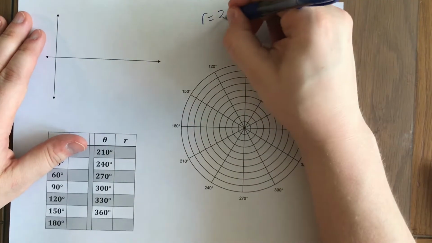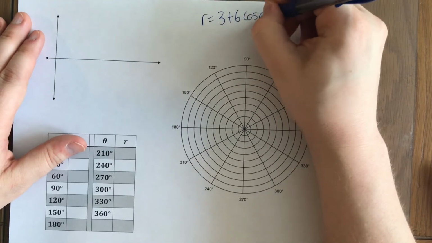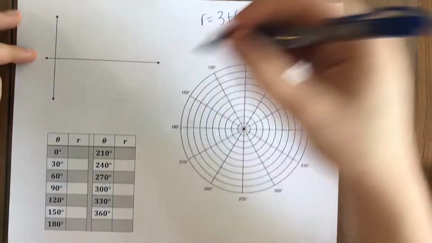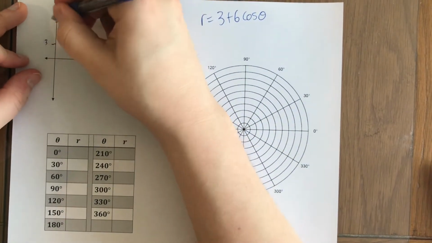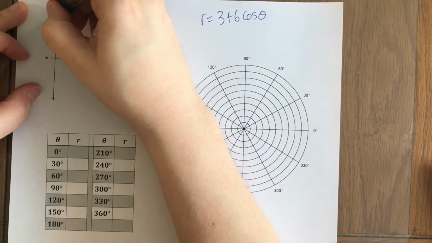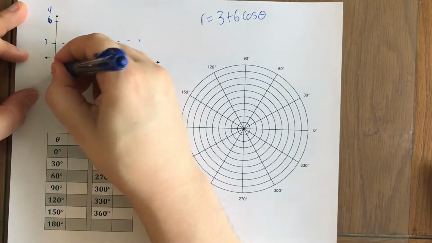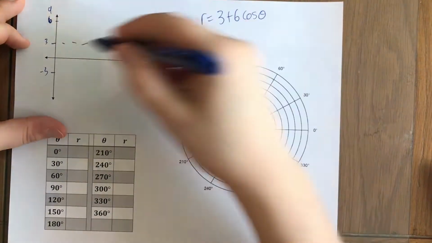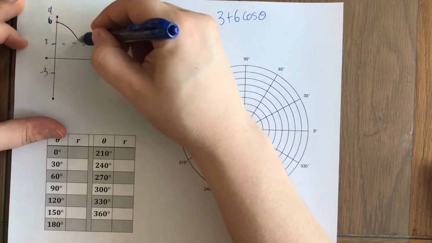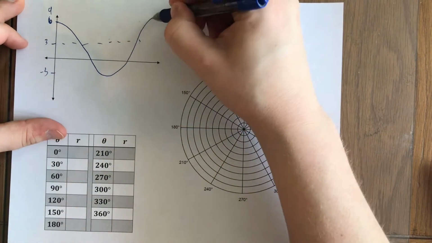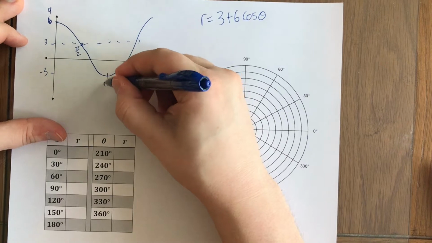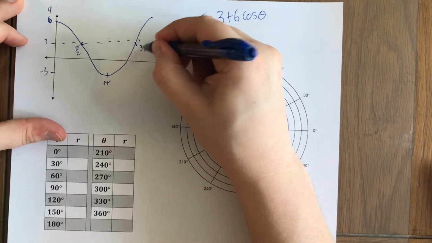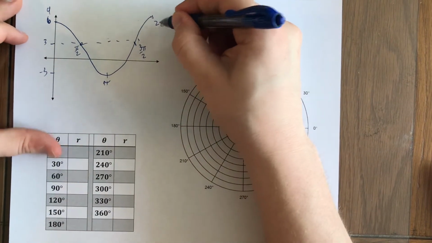Next, we got r equals 3 plus 6 cosine theta, okay? So I'm gonna jump over here. My midline is going to be at 3 this time. My amplitude is gonna bring me up to 9 and down to -3. And it's cosine, so I'm gonna start here and then I'm going to drop down and then back up. So I know right here, that's at pi over 2. Right here's at pi. Right there is 3 pi over 2. And right here is 2 pi.